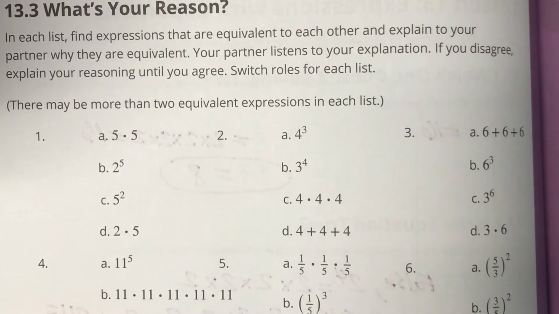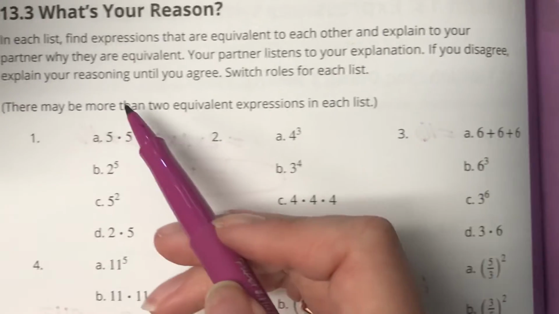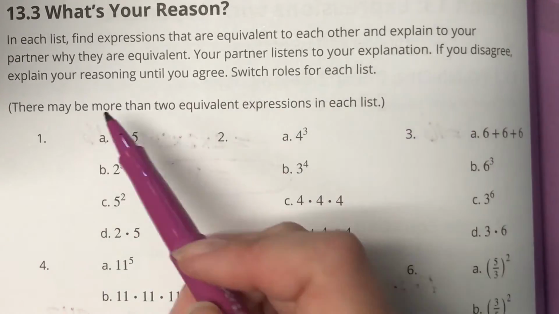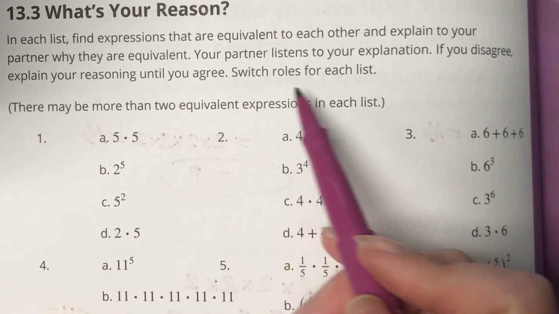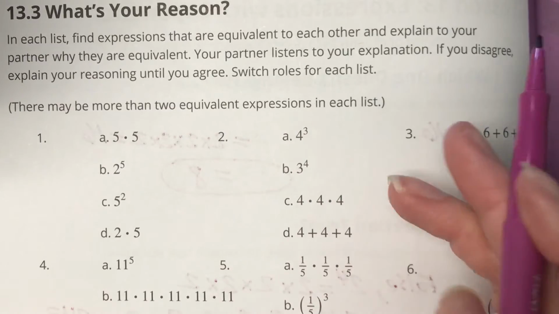In each list, find expressions that are equivalent to each other and explain to your partner why they are equivalent. Your partner listens to your explanation. If you disagree, explain your reasoning until you agree. Switch roles for each list. There may be more than 2 equivalent expressions in each list.